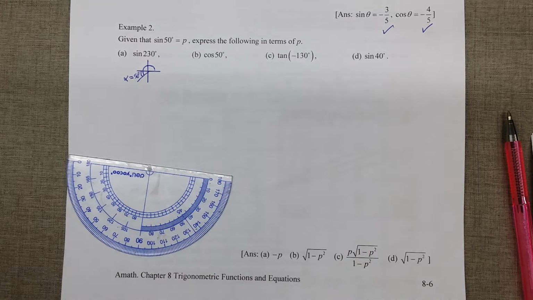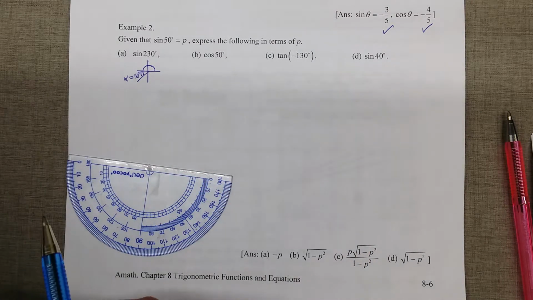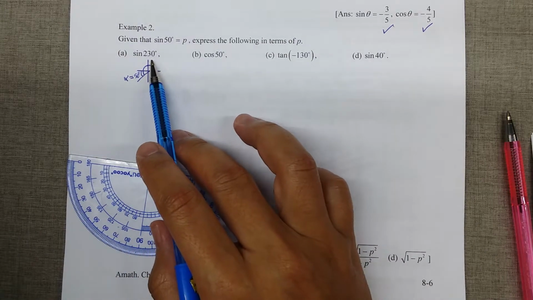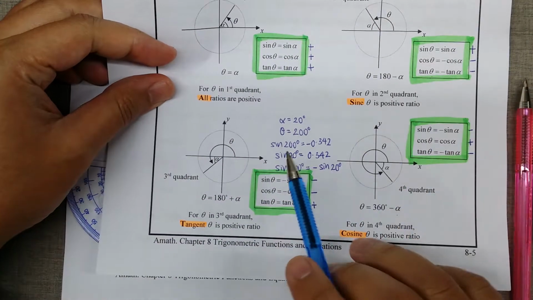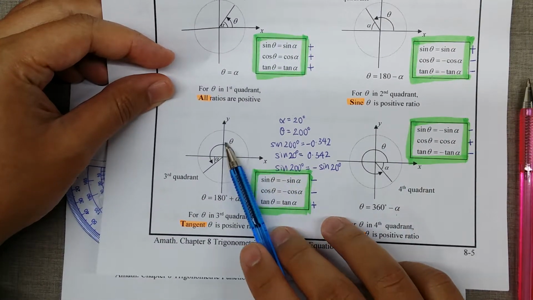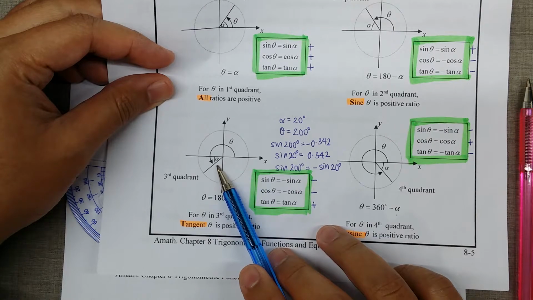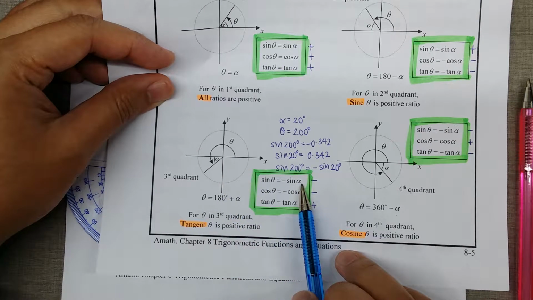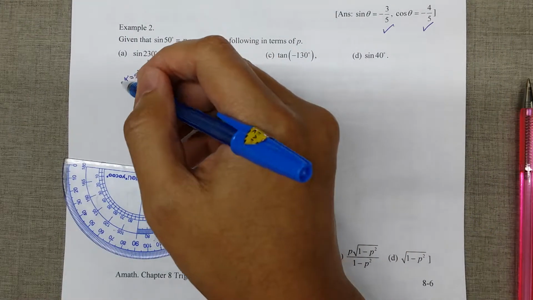Sorry, I drew a small diagram because I need space over here. So I make use of the formula that I've learned earlier on. Sine 230. 230 is in the third quadrant.